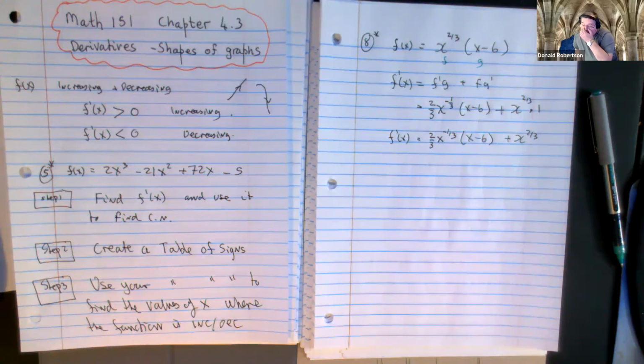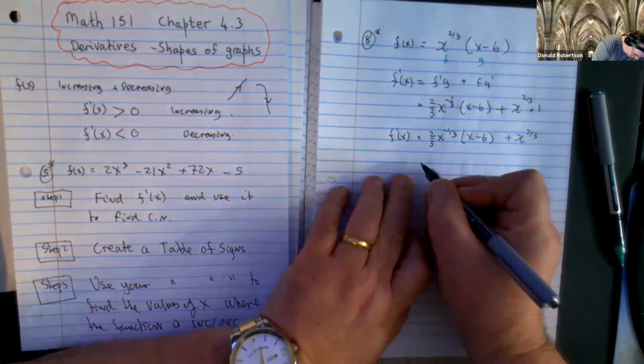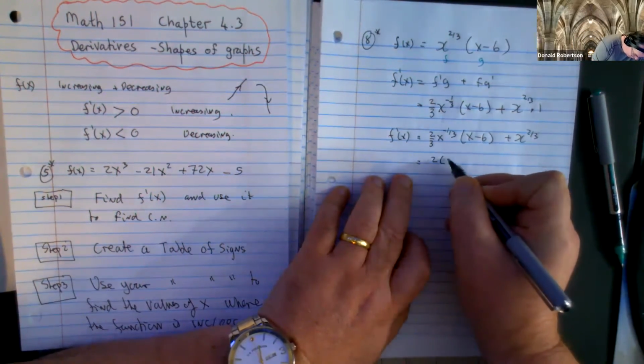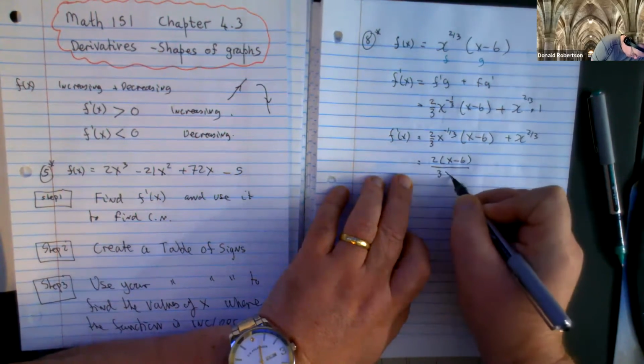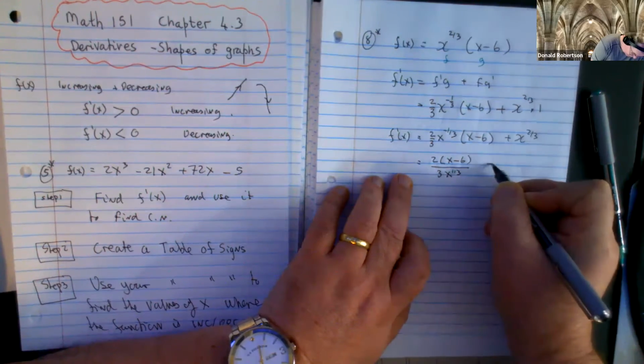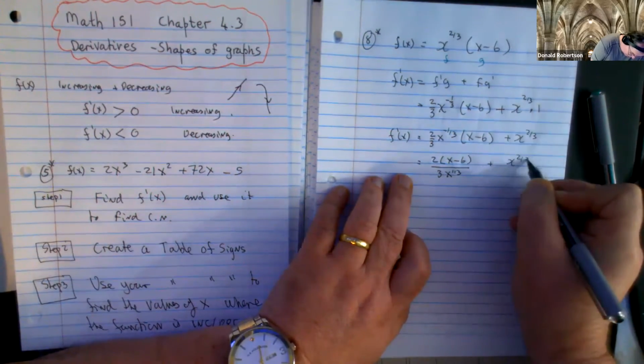Now, I promised you that this one is going to be really ugly, and it is, because I'm going to have to do style points on this, and it's just not nice. No two ways about it. First thing I'm going to do, so I want to take it as slow as I can, is make that negative power go on the bottom.